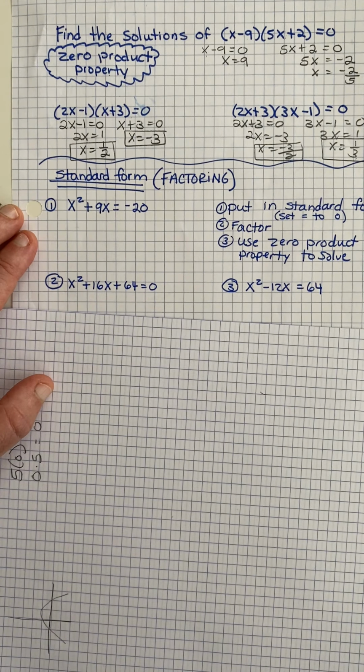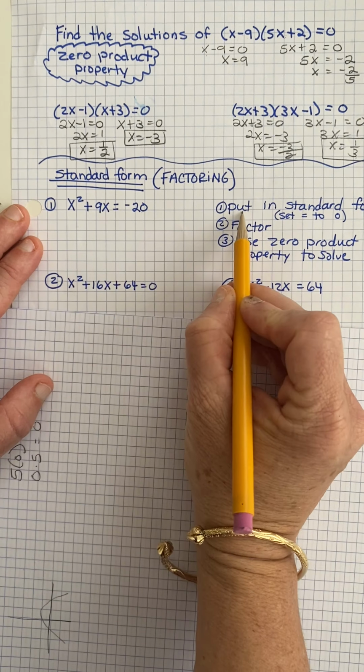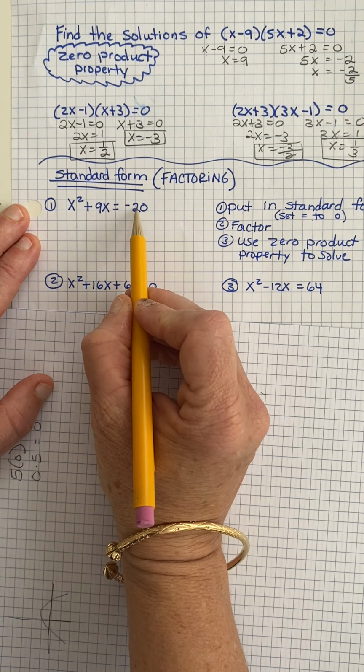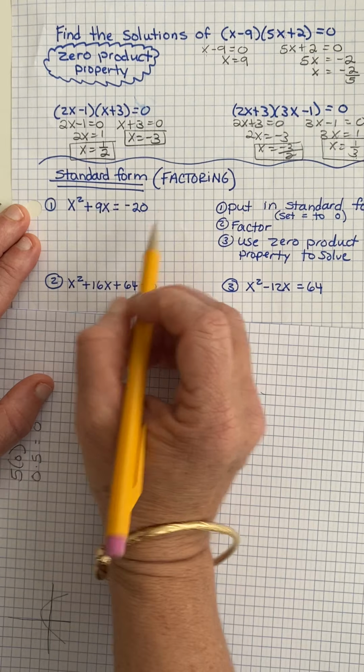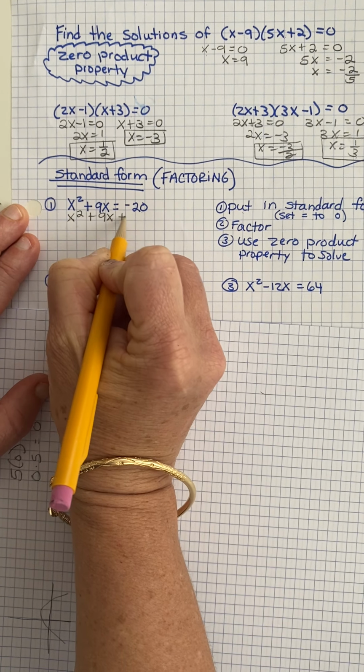So same thing. In this one, here is an equation. Well, it's not in standard form yet, but look at our step 1. The first thing we're going to do is put it in standard form. And we also want to make sure that it's set equal to 0. Okay, so I'm just going to add 20 to both sides. Usually that first step is pretty easy.